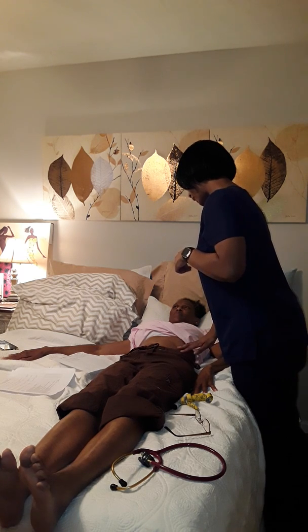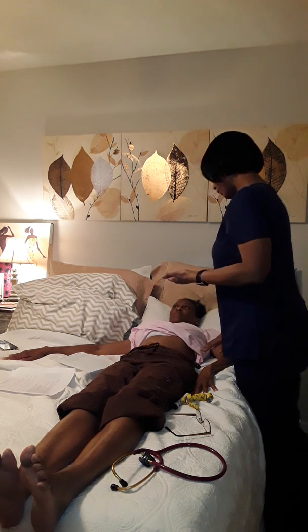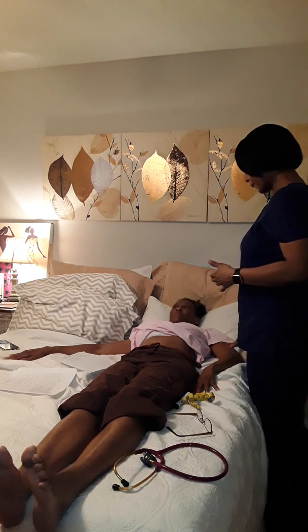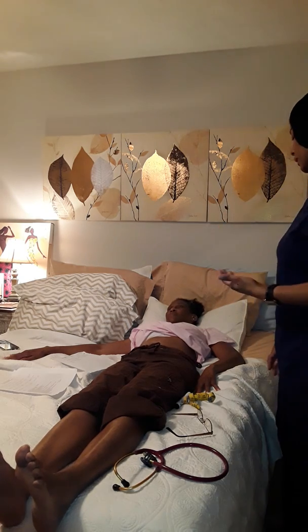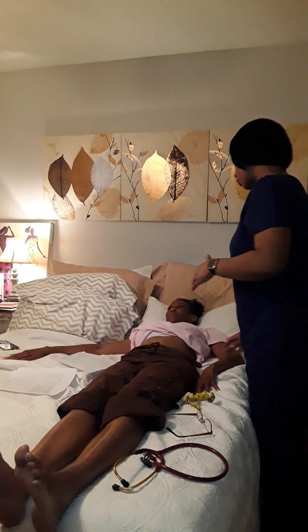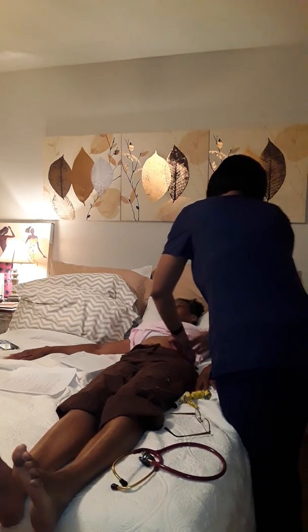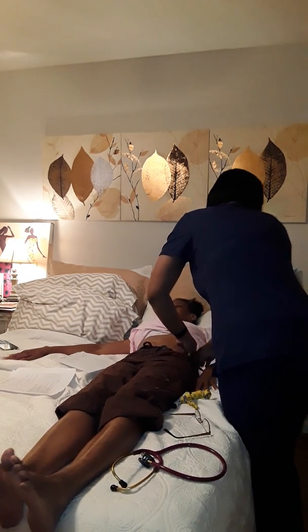So now I'm going to go ahead and try to percuss your spleen here. So I'm going to move over to the right side, and I'm going to come down to about the 10th intercostal space. So I will be feeling over here on your ribs. Let me know if any of this bothers you.